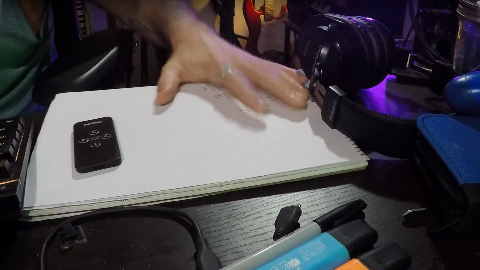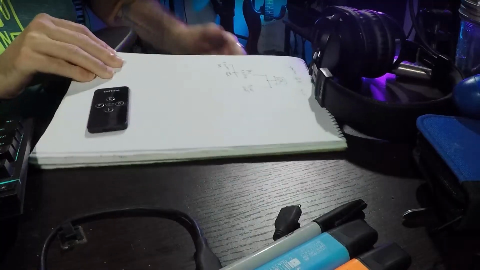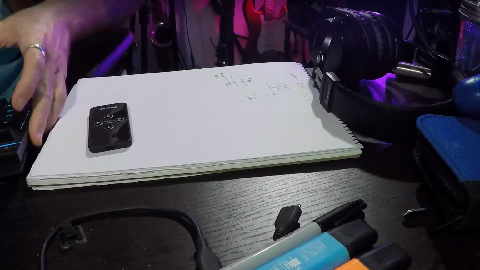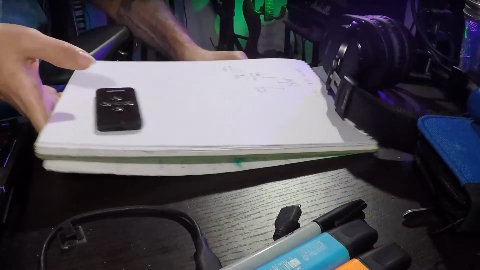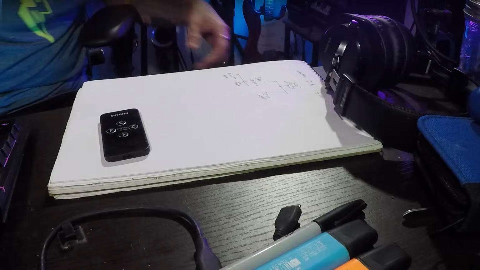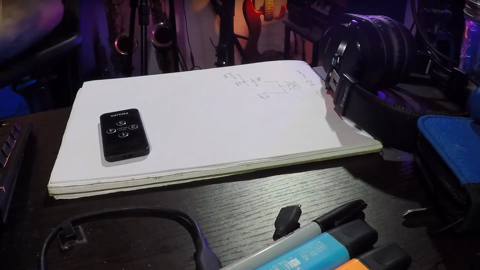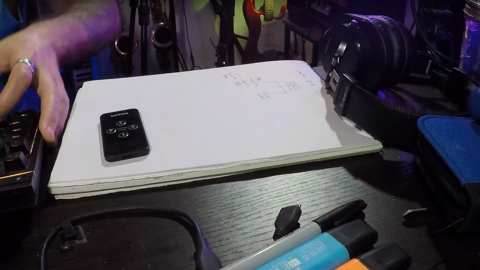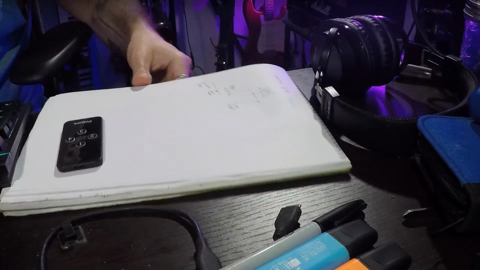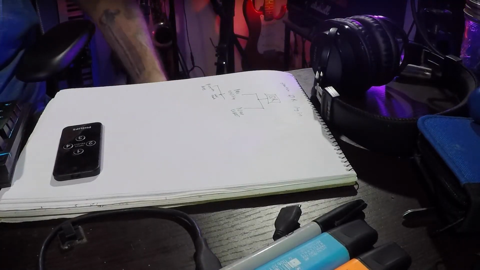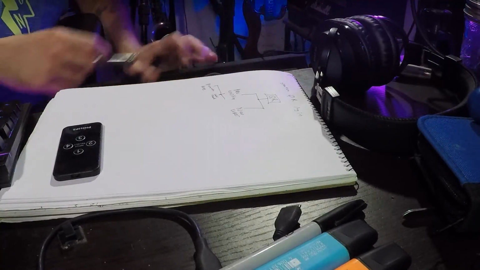Where the fuck is my pen? What? No. Not my favorite pen. Wait a minute. No. What? Where'd the pen go? That's not a... I should have one more in here somewhere. I do. It's not the... Oh wait, there it is. I found it.